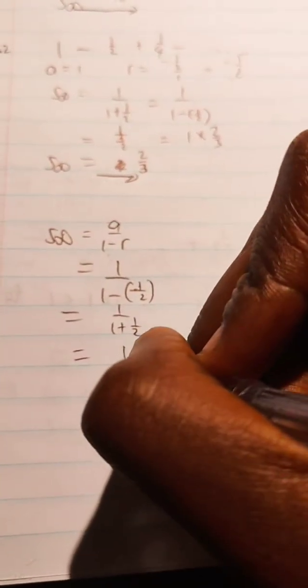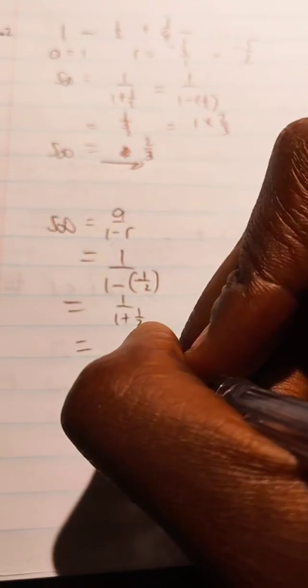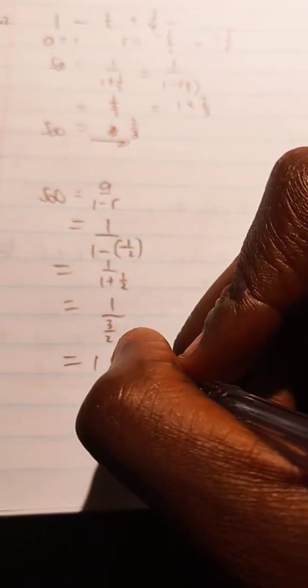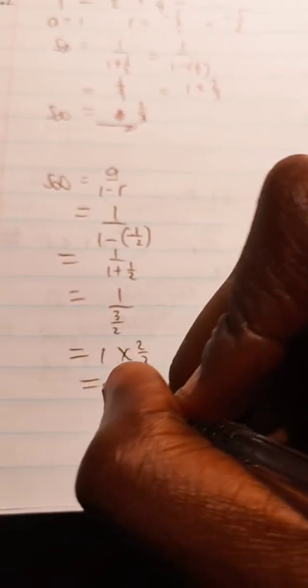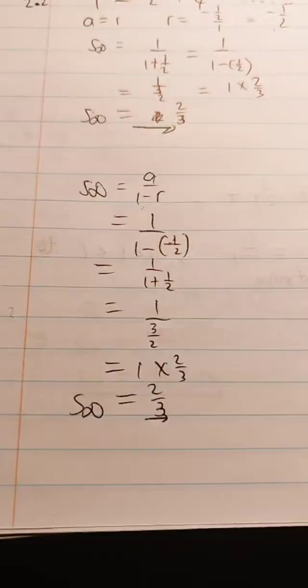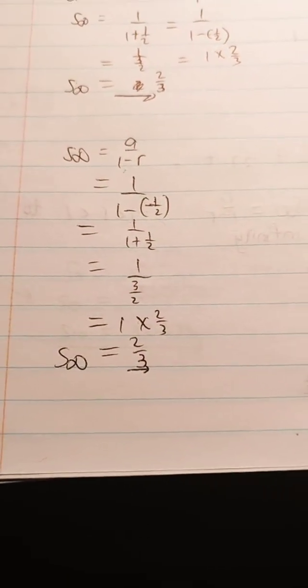Okay, so Lwandle, you were spot on. Very much so. You just did not have the courage to stand your ground. 1 times 2 over 3, which is 2 over 3. That's sum to infinity. You were right.